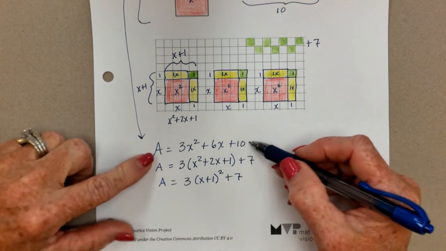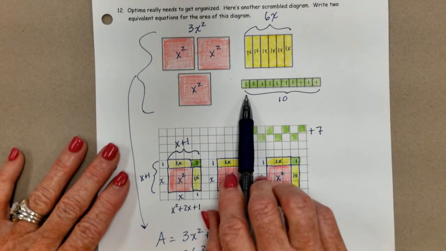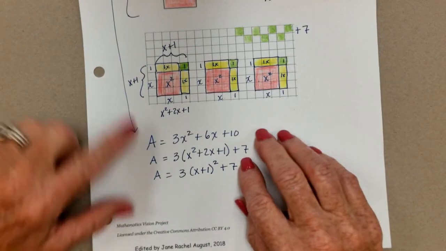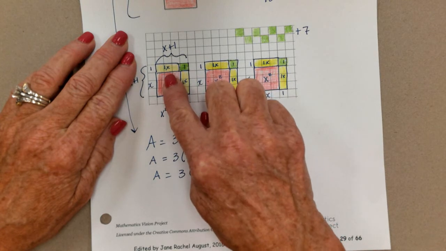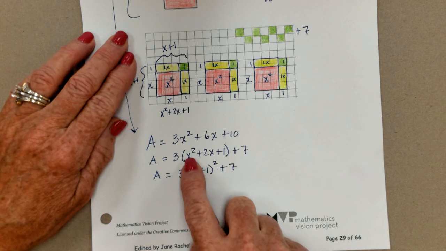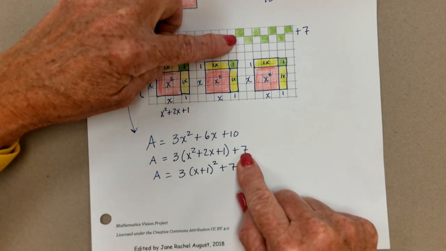So the first way was to add up all the bits before we started to combine them all together or make quilt squares out of them. A second way is to add up all the bits in one of the quilt squares. And then we had 3 of them, so 3, and then all the little bits inside one of the quilt squares. And then our leftovers, 7.